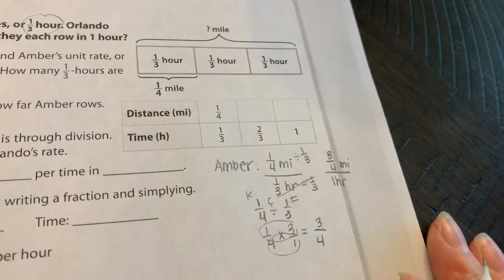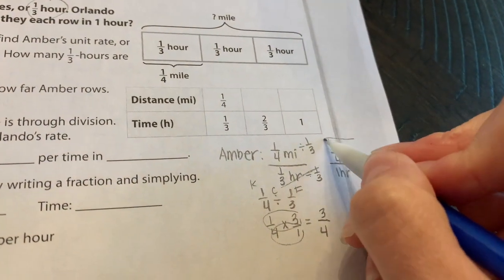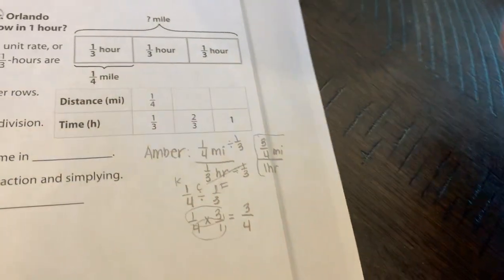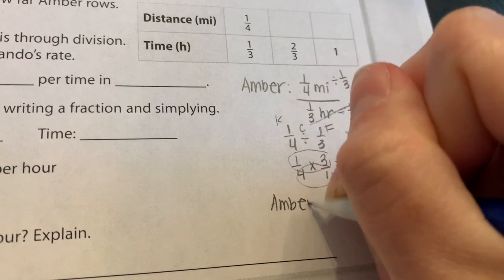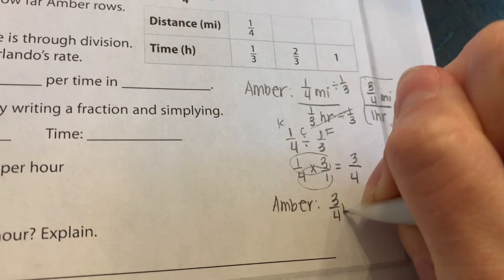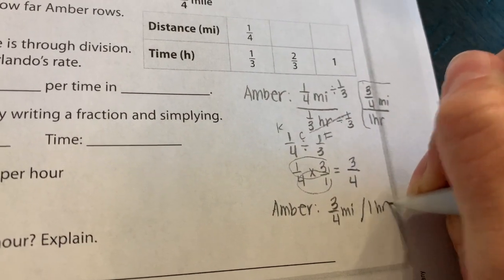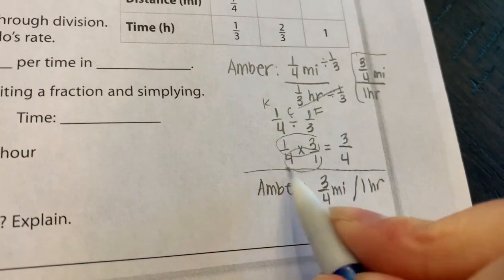Okay, so now I know that's how much Amber rows. You know what, instead of boxing that, I'm going to just write it down here. So hold on. Amber, she rows 3/4 of a mile per 1 hour. Okay, so that's Amber. And now I'm just going to do the same thing for Orlando.